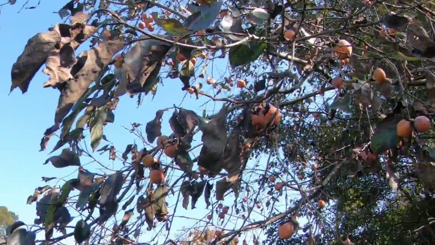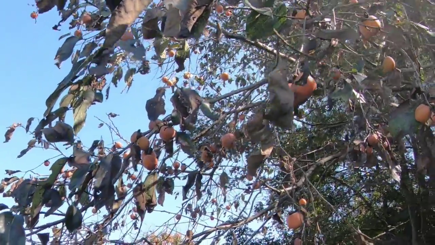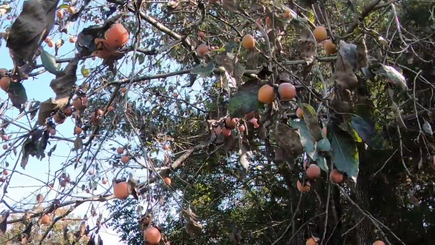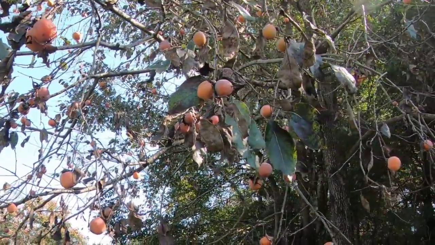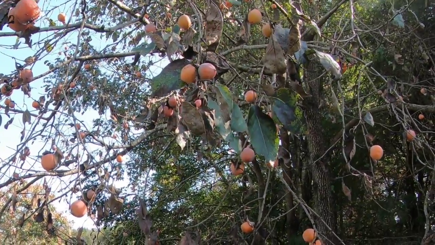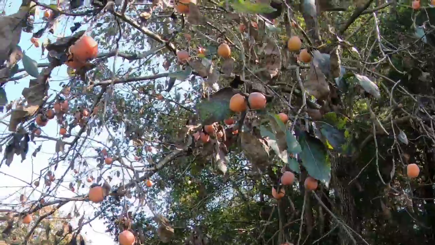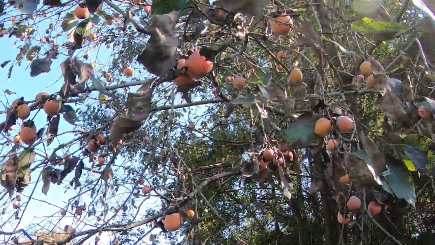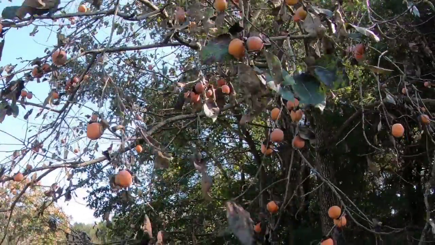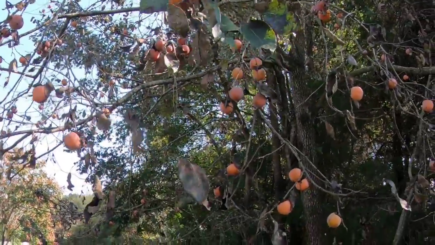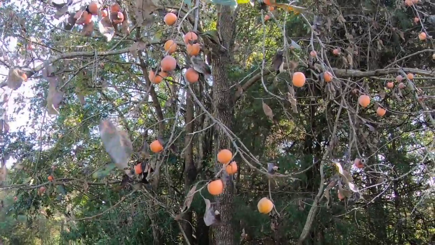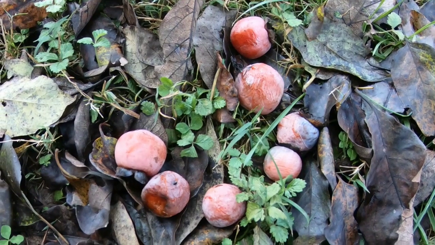One of the things that's really interesting about trees is they don't always produce the same amount of fruit every year. For instance, this tree last year had almost no fruits on it, and you can see this year it's really plentiful. There are some people who say that means the tree knows that it's going to be a hard winter and it produces a lot of fruits for the animals. I don't know how true that is.